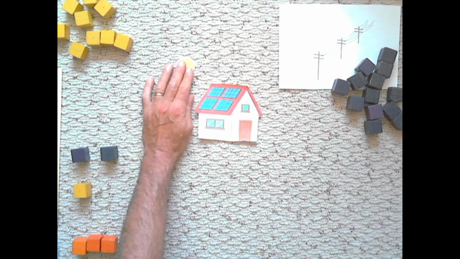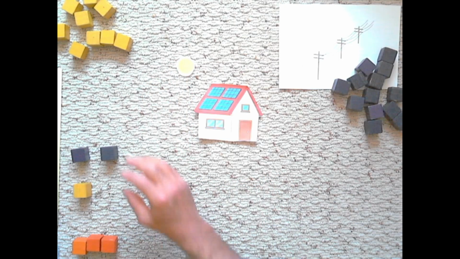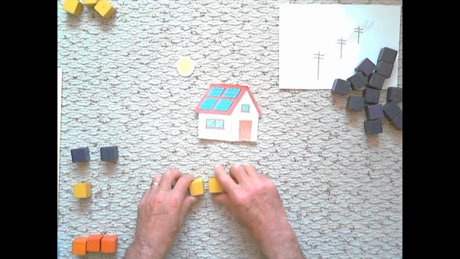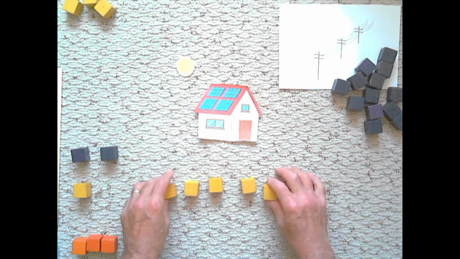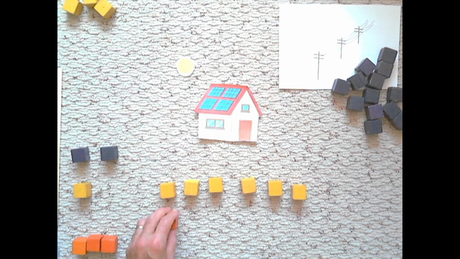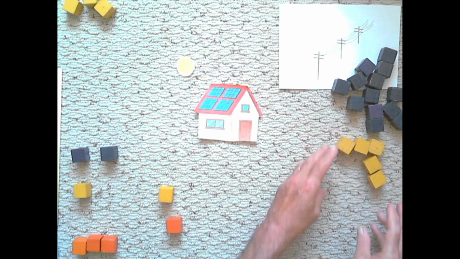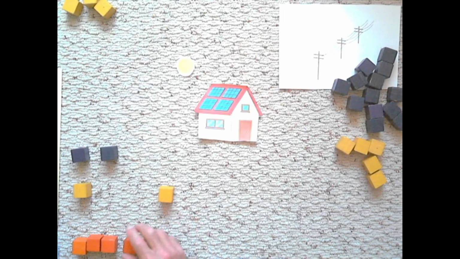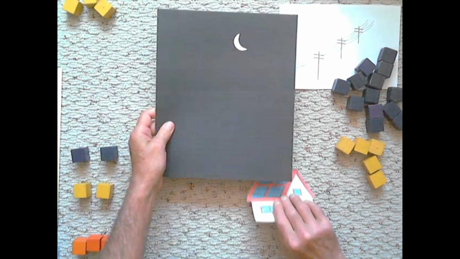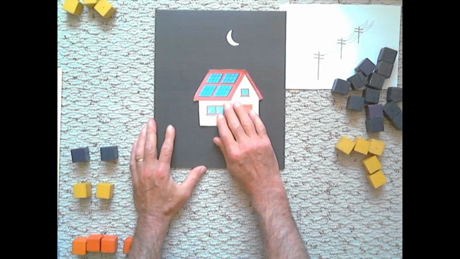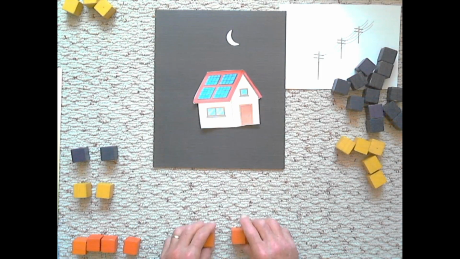In the afternoon, your solar panels generate 6 blocks of power. You're away at work, so you put the air conditioner on minimum. You only consume 1 block in the afternoon, and you get to sell 5 to the grid. Then, in the evening, the sun goes down, so you still have to buy 3 blue blocks.